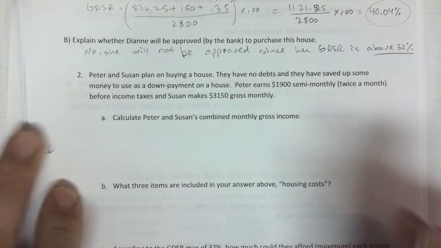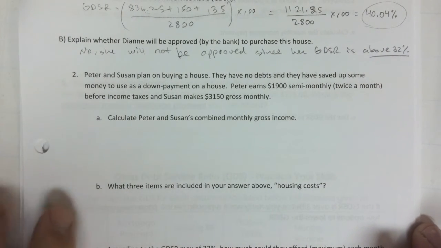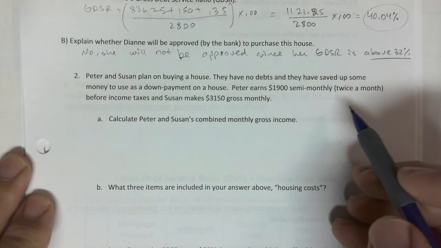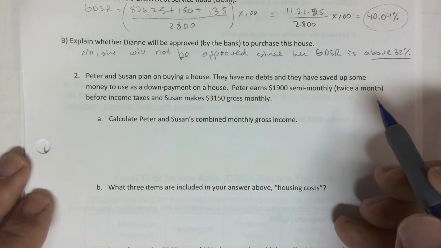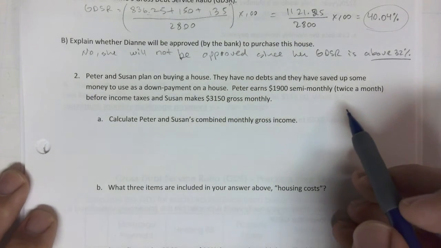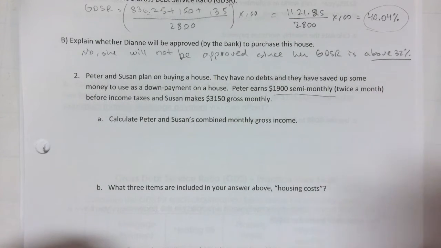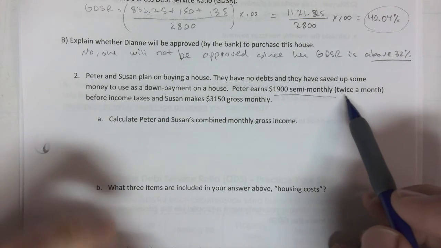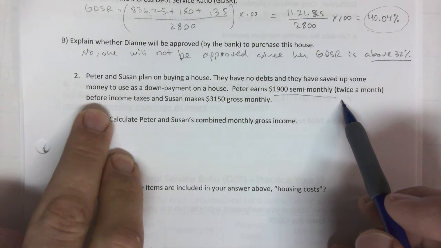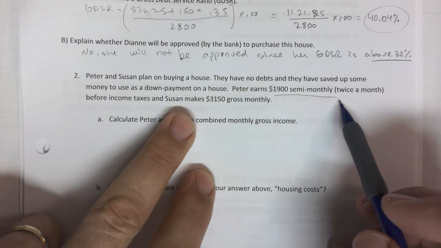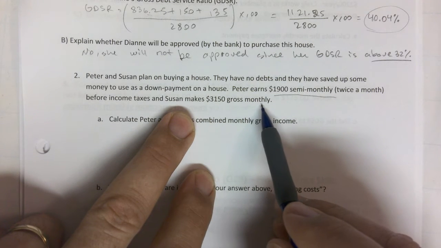All right, question 2. Peter and Susan plan on buying a house. They have no debts and they have saved up some money to use as a down payment for the house. Peter earns $1,900 semi-monthly, so I threw a little curveball in there. That just means twice a month before income taxes, and Susan makes $3,150 gross monthly.